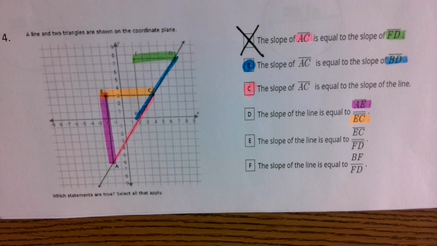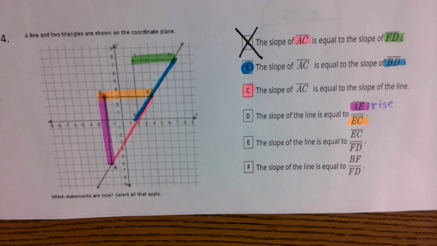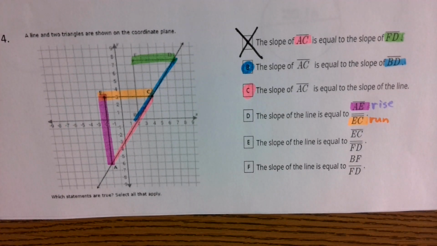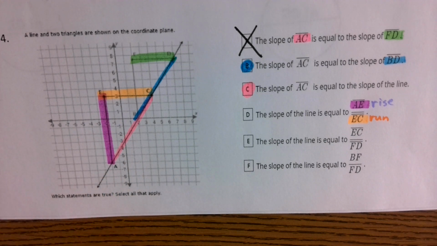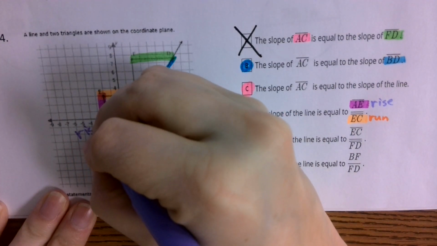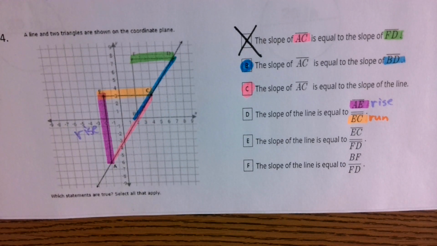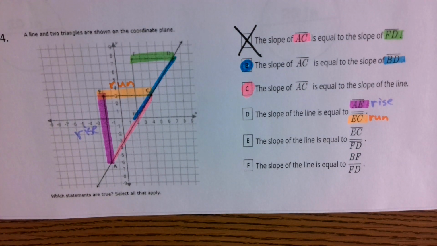So they're saying that AE needs to be a rise and that EC needs to be the run, and they must be connected to each other, right? That rise and that run must be connected. So is AE a rise? Yeah, that's a rise. Is EC a run? Yeah, that's a run. Are they connected to each other? Yep, they are connected to each other. So this is correct.